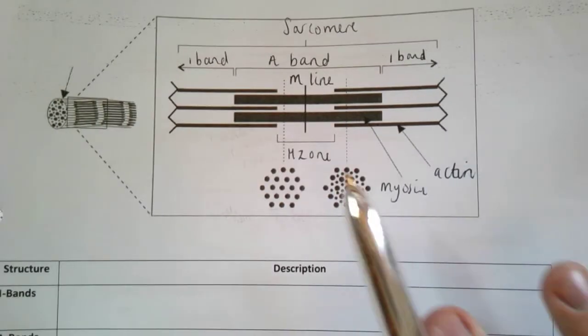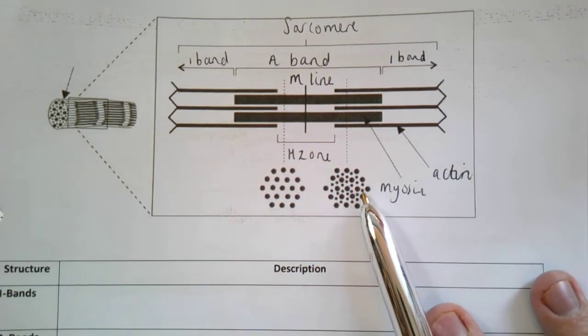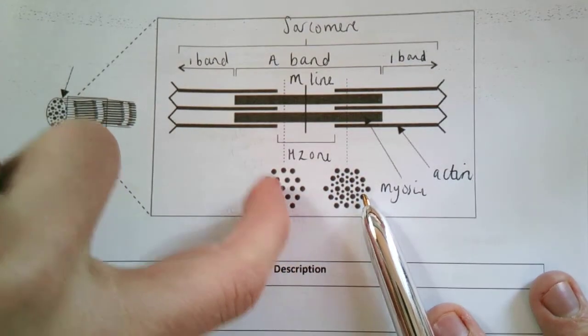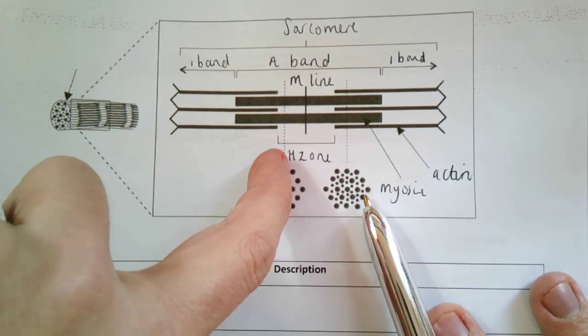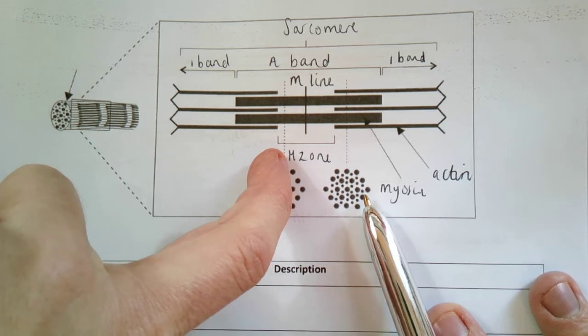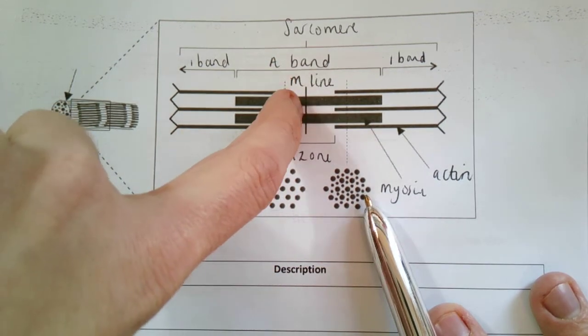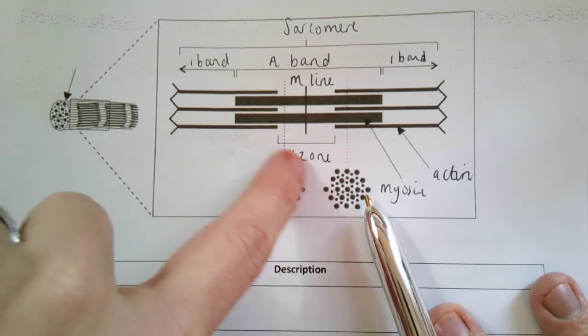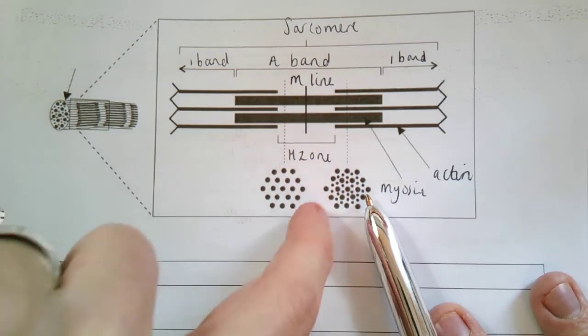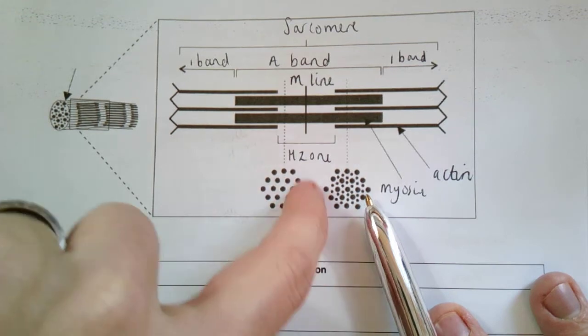And you can see what this shows you is this, okay? This bit here, they've cut just through the H zone. So we know that in the H zone is just myosin, okay? So you can see here, these filaments are thicker. And you can see there are just myosin filaments and there are lots of thick myosin filaments.